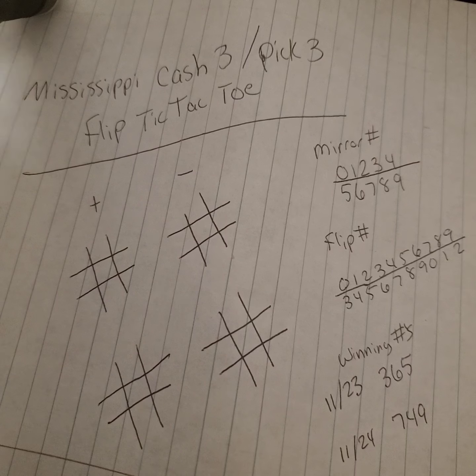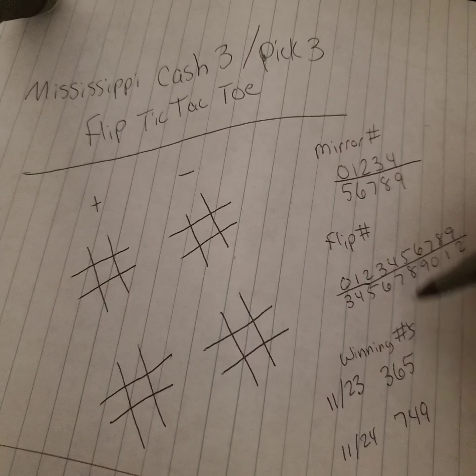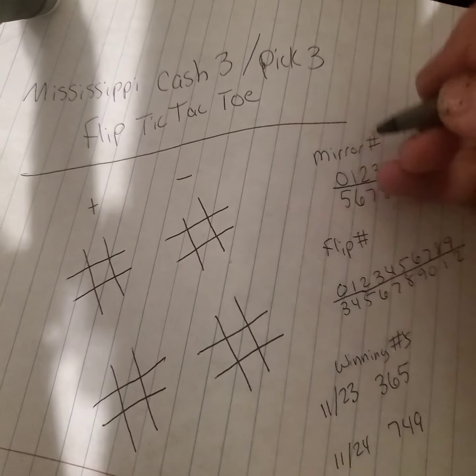We're going to play off of tonight's 11/23, which is November 23rd. We know that that night's winning number was 365. So I'm going to show you a little bit of what I do and how I do this. For 365, the flip numbers would be, let's see, we have 3.